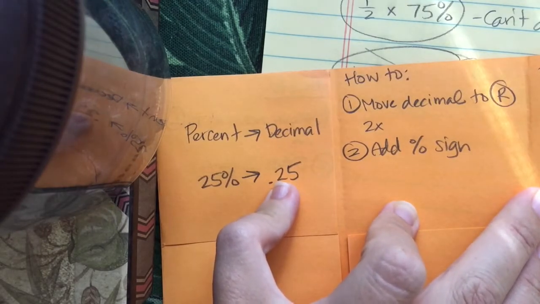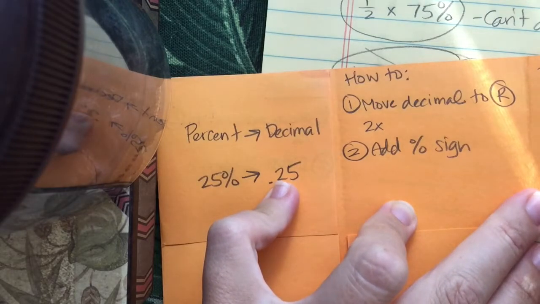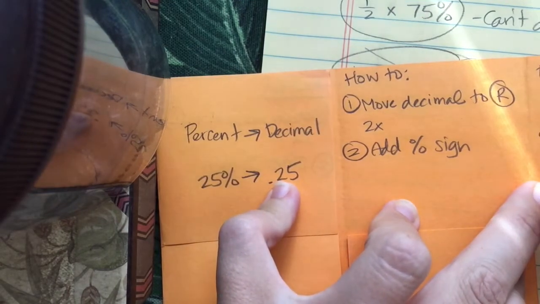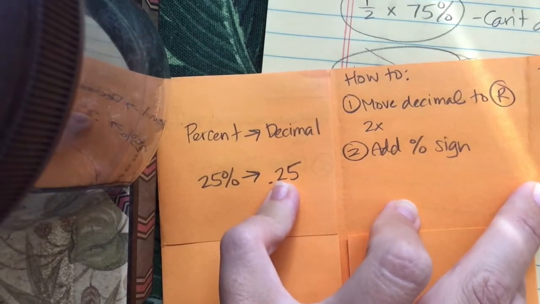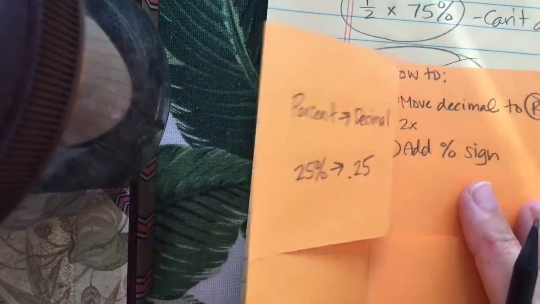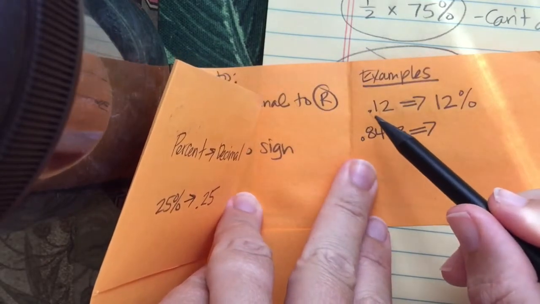Okay? Let's do another one. Let's do 0.8473. Okay, go ahead and move your decimal to, oh, I'm sorry, you can't even see it. My bad. Sorry.